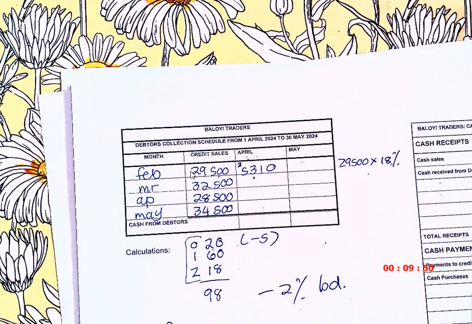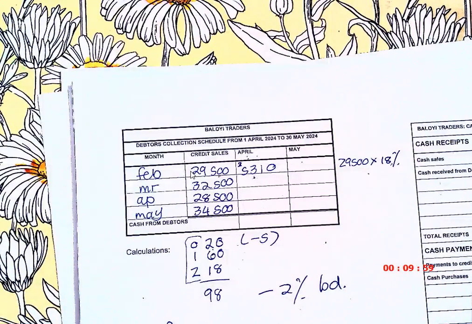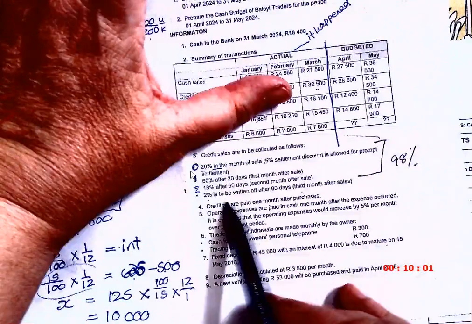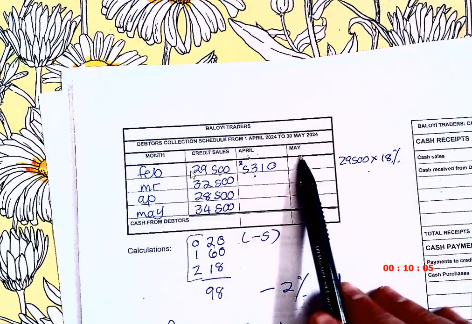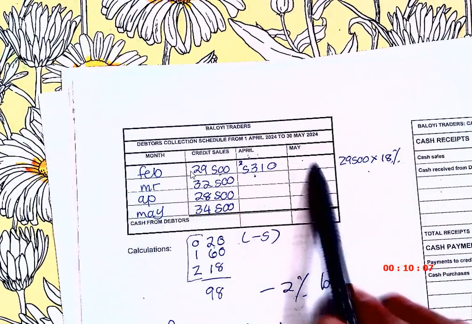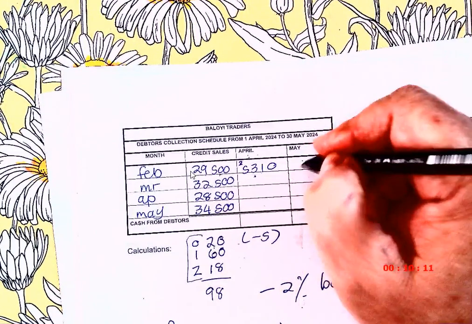In May, what happens in the 4th month? What do they say? In the 4th month, oh, I keep showing the wrong things. In the 4th month, we're going to write off bad debt. So in other words, if I get to May, I'm going to write off 2% in the income statement. Okay, so there's a 0.